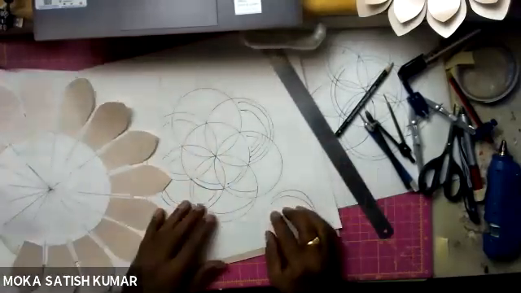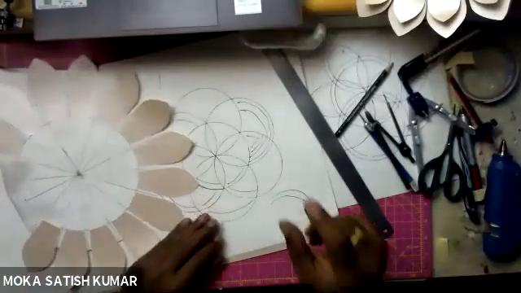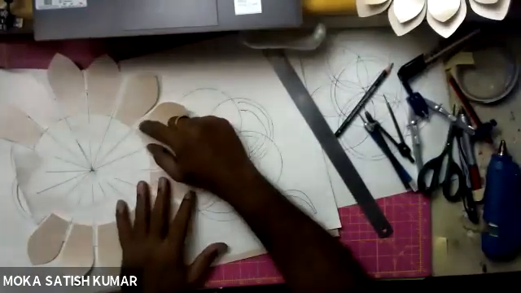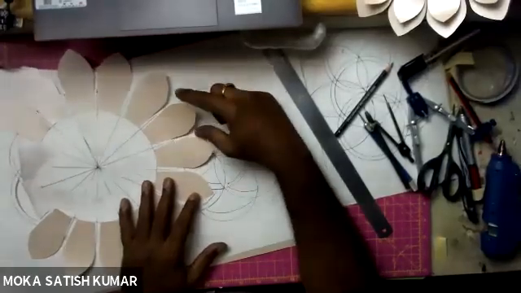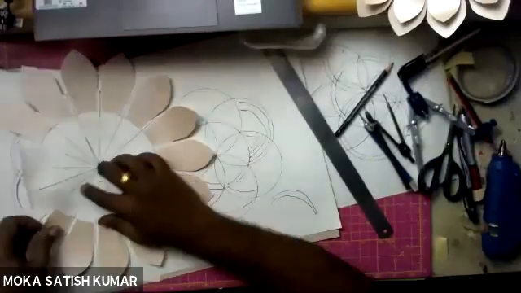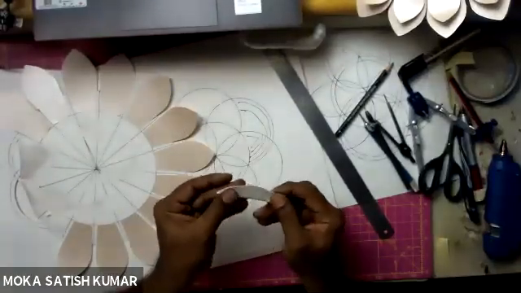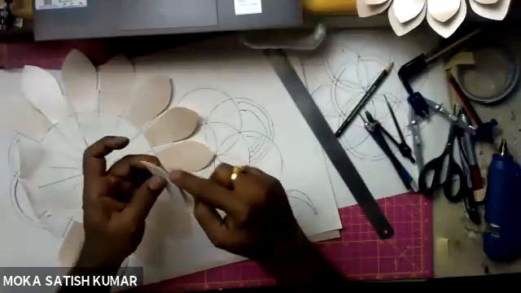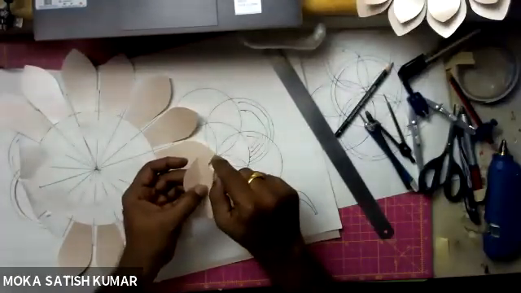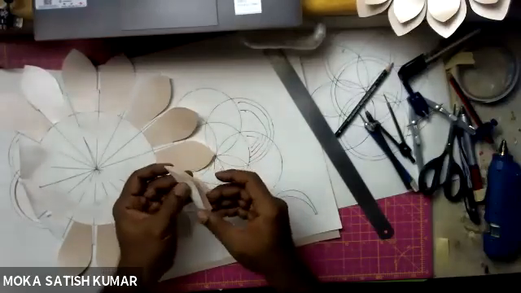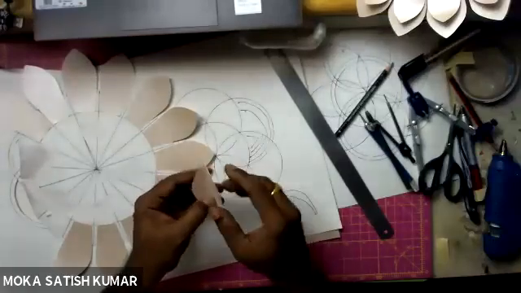Yeah, you have to trace it. First finalize the one petal and just put it on the segment and confirm that it is okay, and just bend the paper on both sides. It should be like this. Sometimes the point will go to the left side or a corner side, so you have to confirm by bending the shape, and finally it's okay.